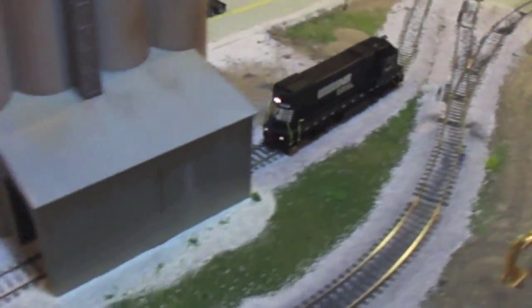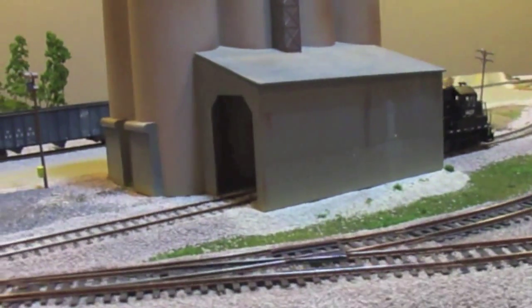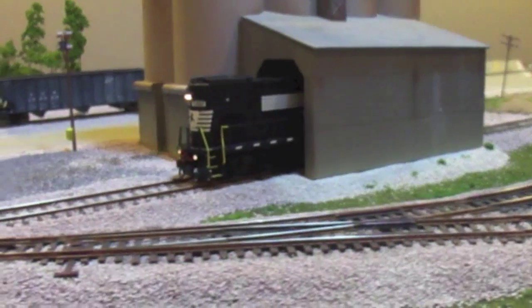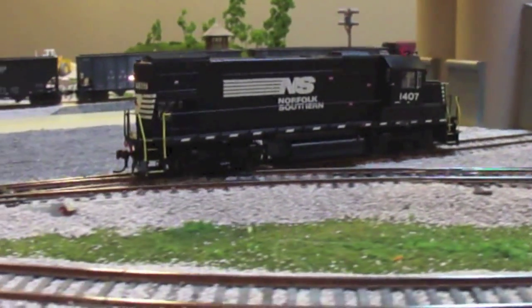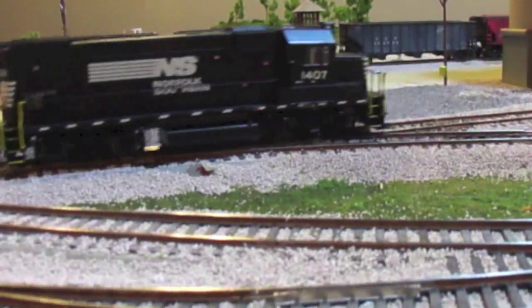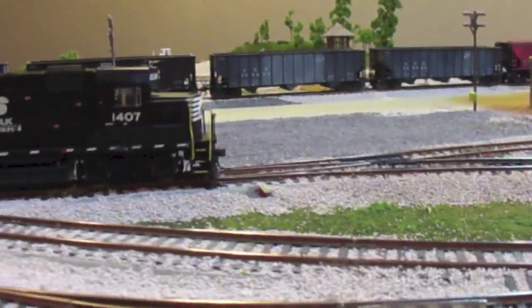Hopefully we'll make it cleanly through the shed here. Yep, there we go. Alright, so I gotta back up past this switch point. I will throw it and we will pick up probably one car at a time.